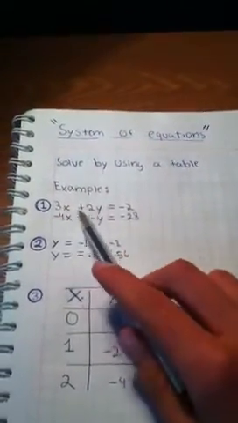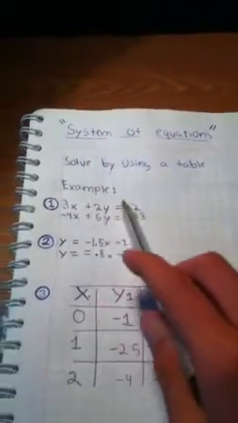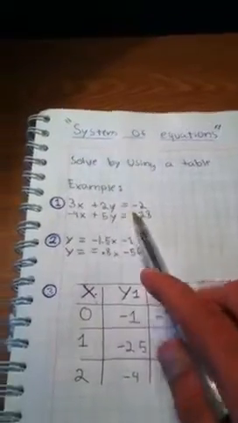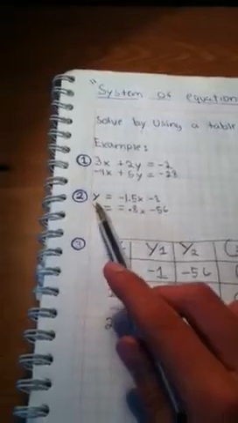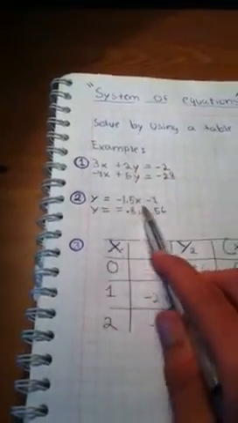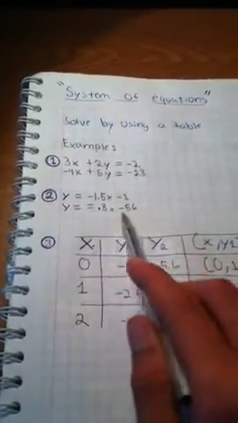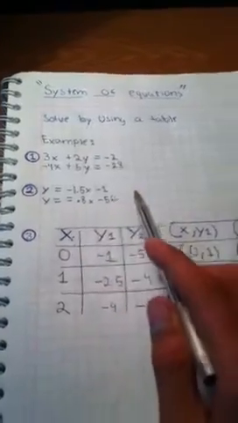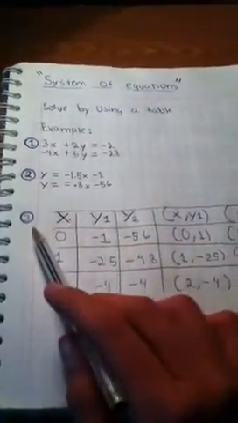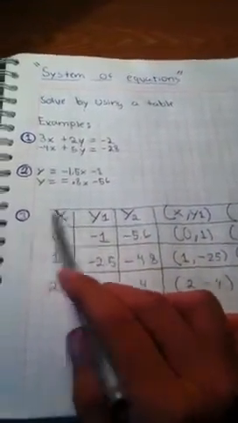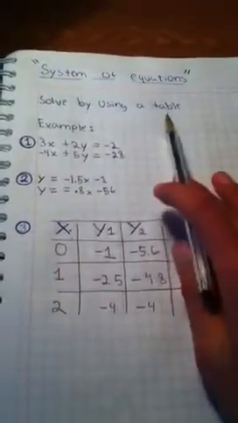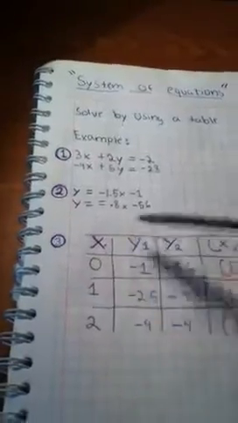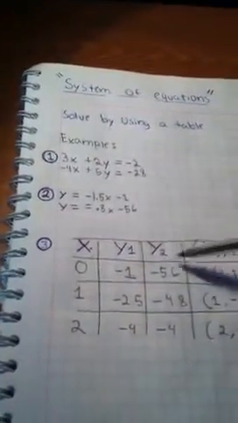Example, you have the example here. The second step is to leave alone the y. You leave alone the y and you will have this. The third step is to do a table. In this table you will have x and y.